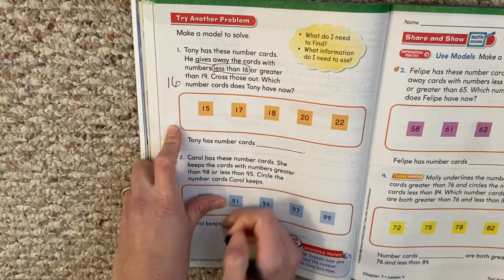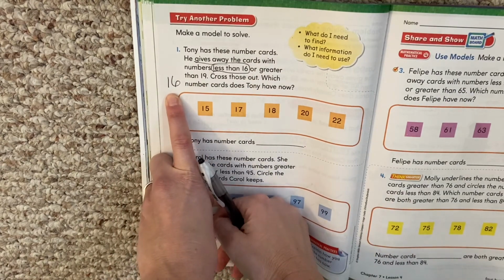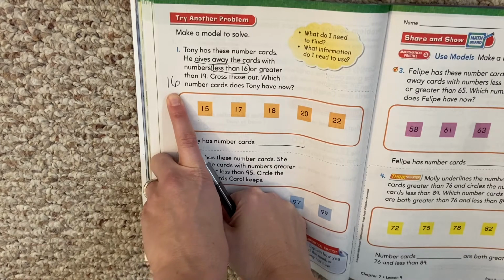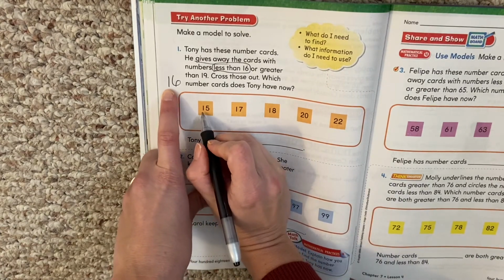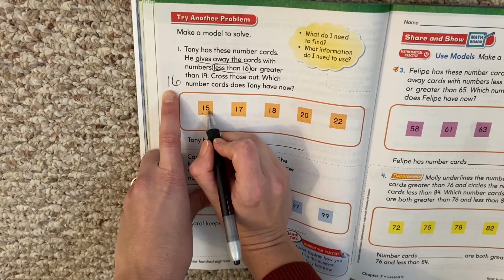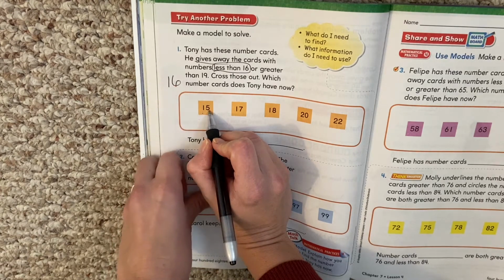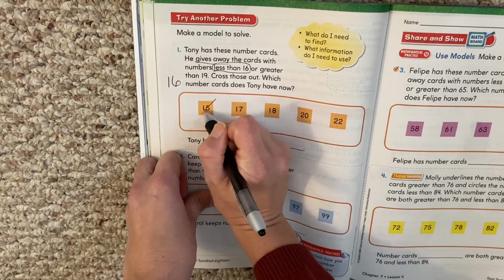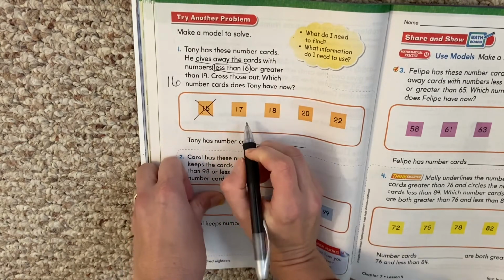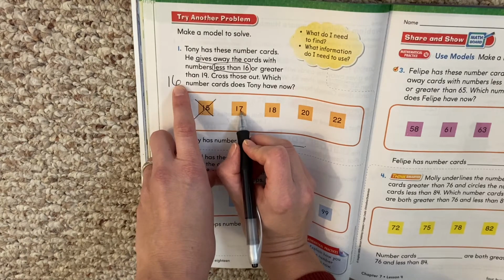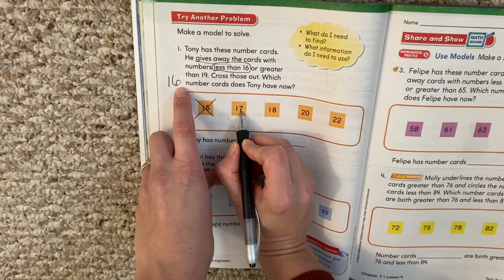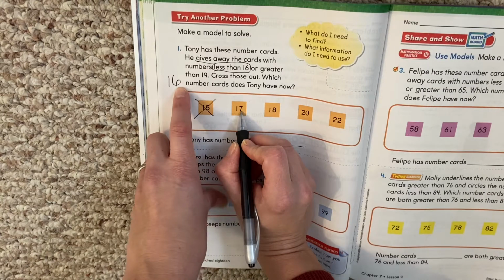So we're going to compare. If it's less than 16, we cross it off. So look, 15, 1 and 1 the same. Is 5 less than 6? Yes, so we cross it off. Remember, we're looking for what is less. Is 7 less than 6? No, so we let that be.